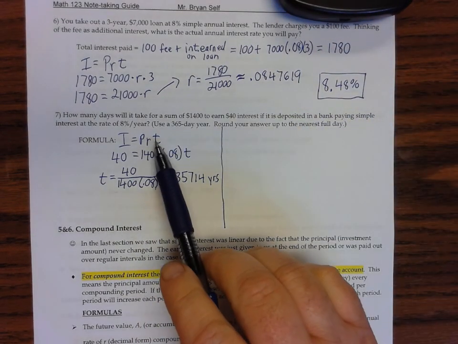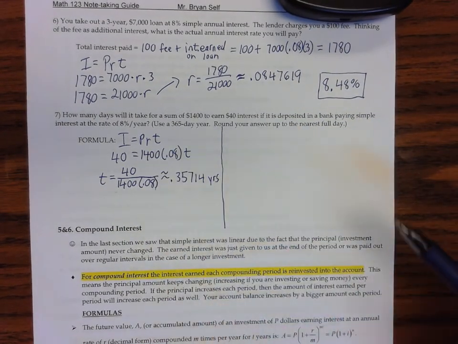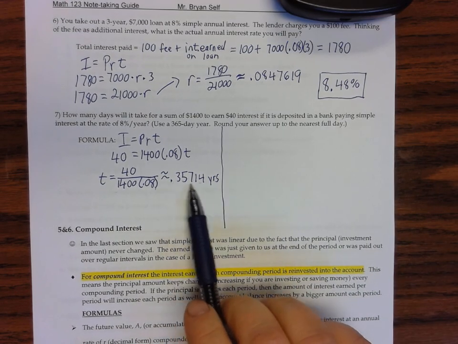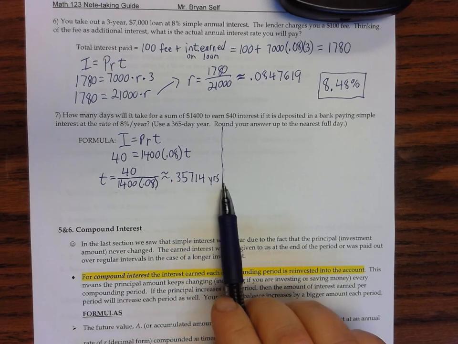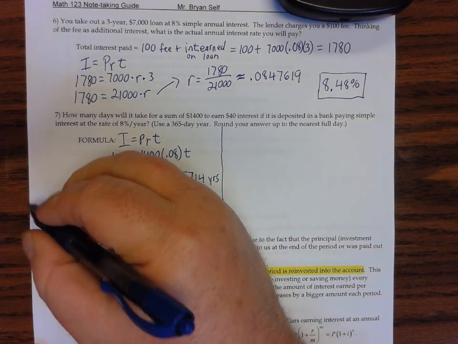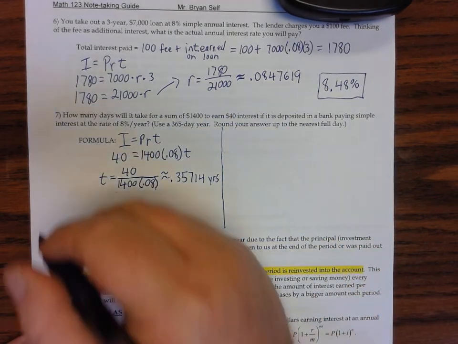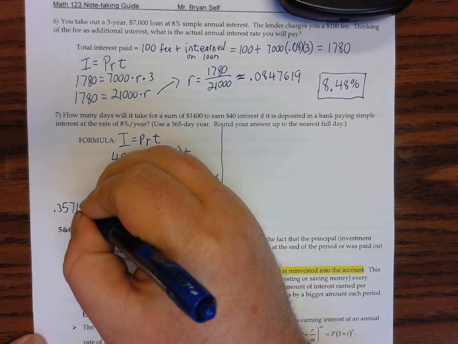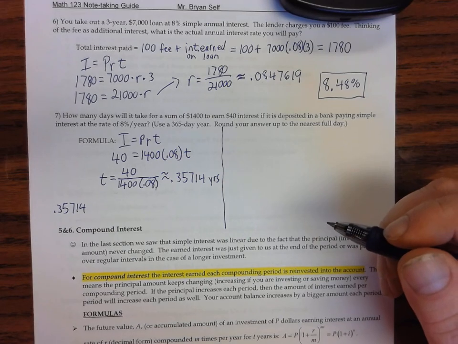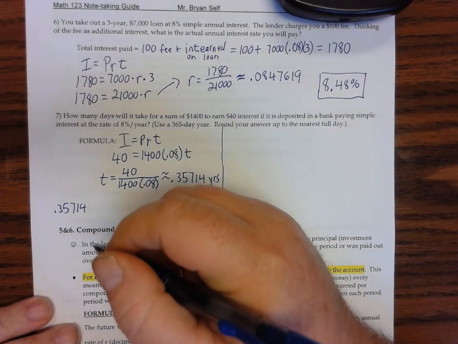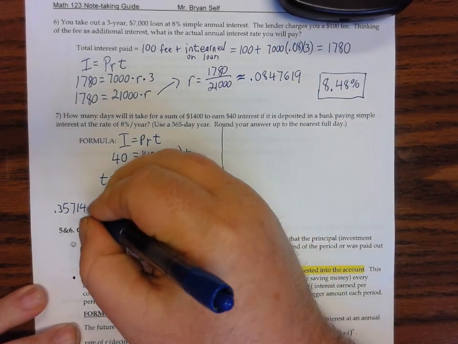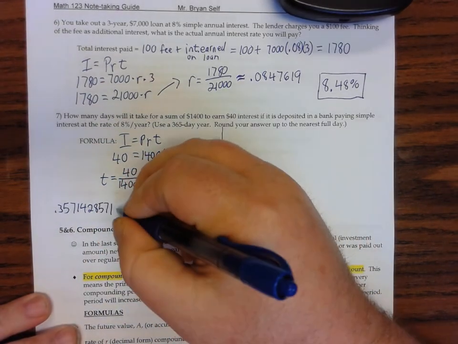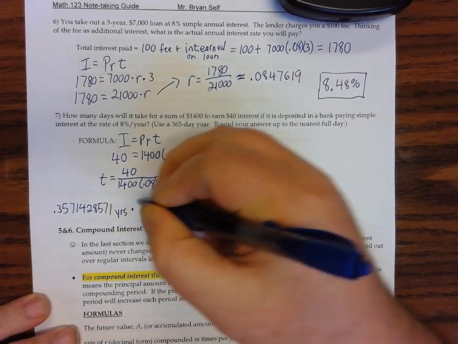Remember, T is always in years, so this is in years. So we have to do some converting. Now if you've had any chemistry, you do a lot of converting. I know most of you have not had chemistry. So we've got to take this number of years, and to be honest, we shouldn't do any rounding. We should keep all the decimals that we can, so I'm copying them down from the calculator. Years. And then we'll convert.